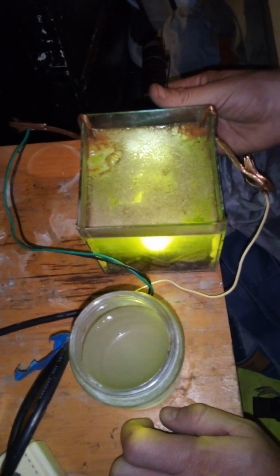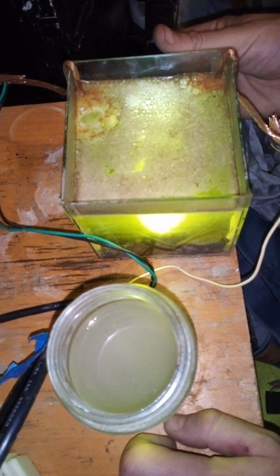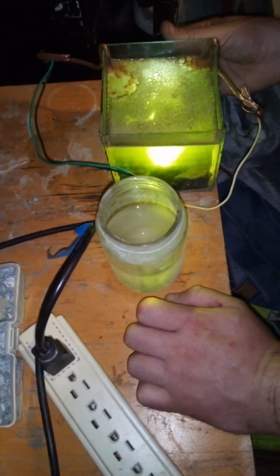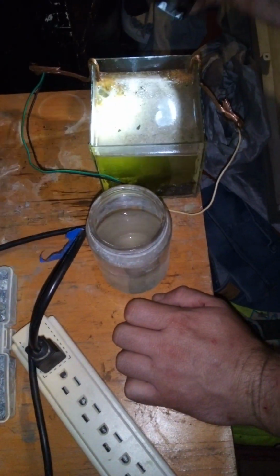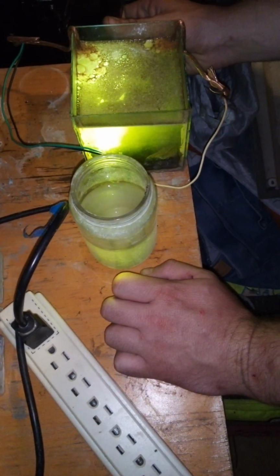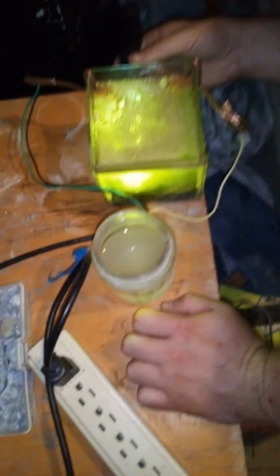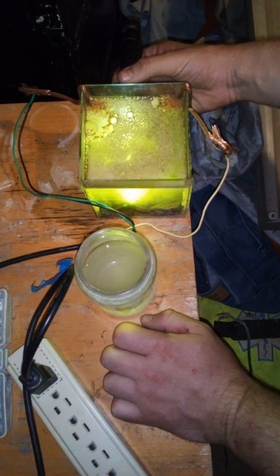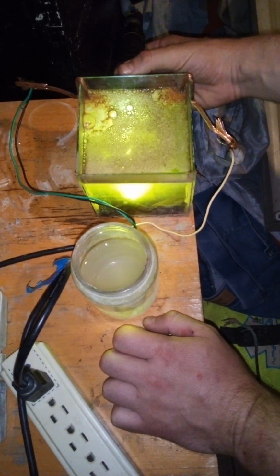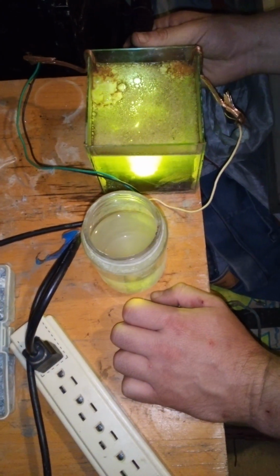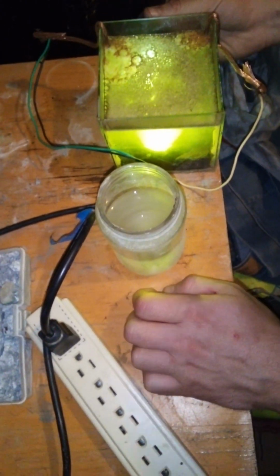And don't mind the orangish color, it's from the wire. I have to scrape out the impurities periodically because I'm doing this in a smaller container. As you can tell, it's really beginning to bubble, especially on this corner over here.